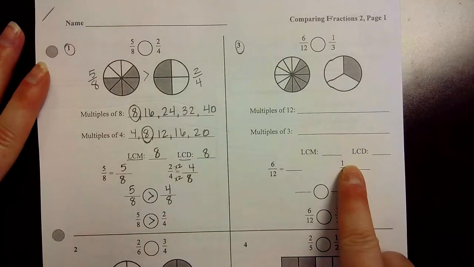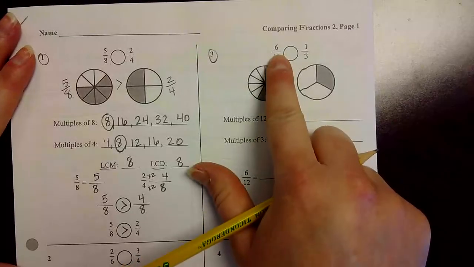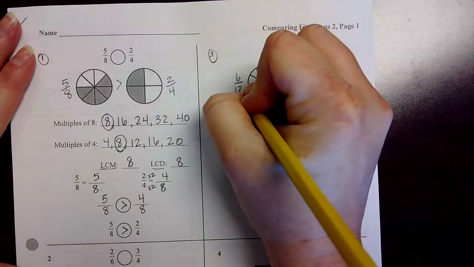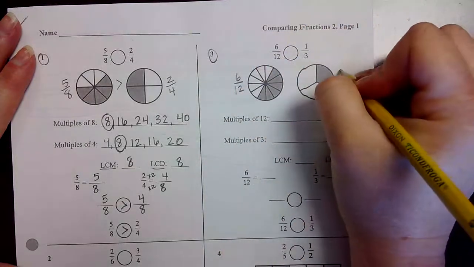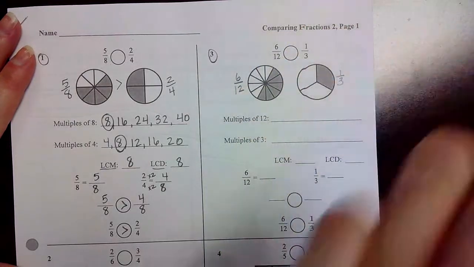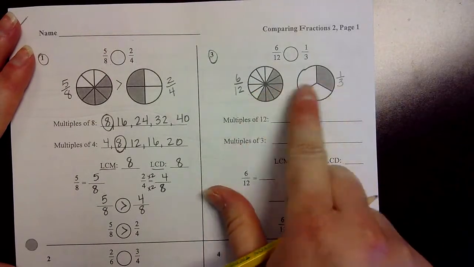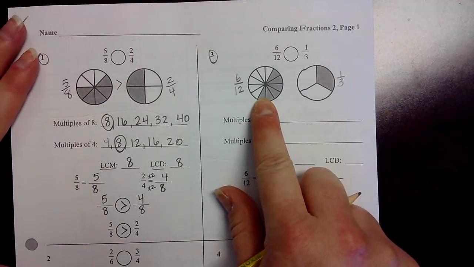All right, boys and girls, look at number 3 with me, please. We're comparing 6/12. Look how small those pieces are, compared to 1/3. Wow, 1/3 is a big piece, right? All right, so which model looks greater? Because our first strategy is just to eyeball our models.